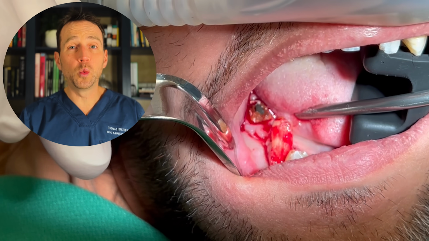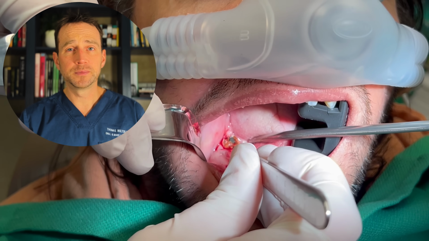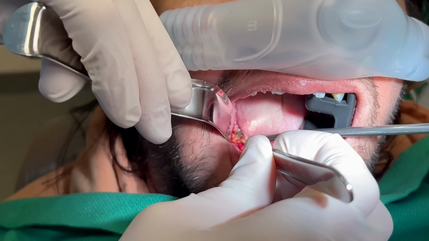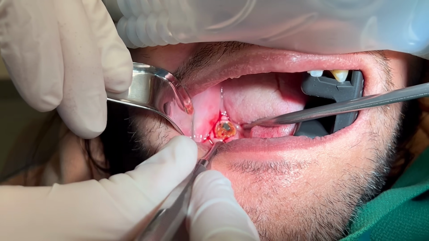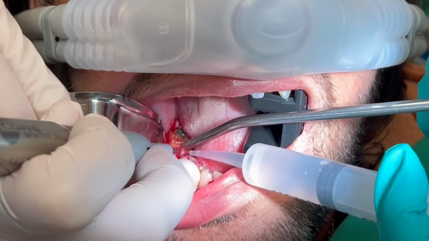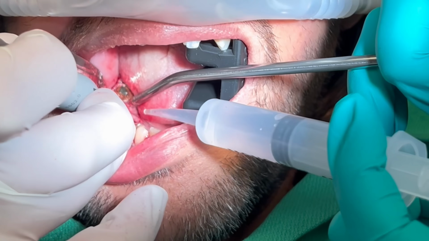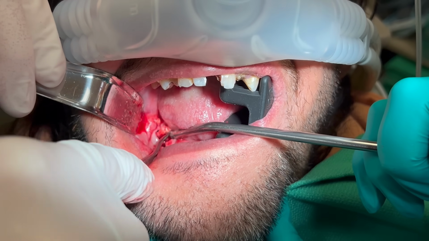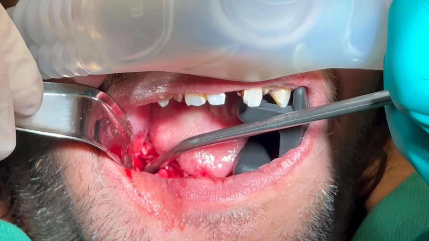Tooth number 28 came out in one piece, but the caries on tooth number 31 went very deep, and the tooth came out in multiple pieces. I was hoping I would be able to drain purulence through the extraction socket, but there is nothing coming out. So now I need to make a vestibular incision to drain this infection.